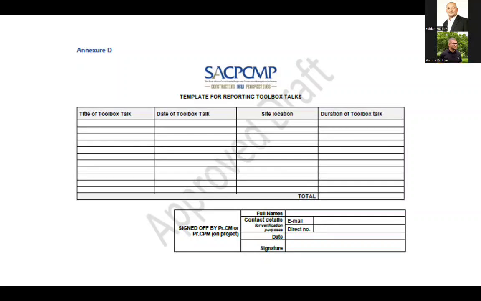And what it says here, signed off by professional construction manager or professional construction project manager on the project. So on this section on the bottom, guys, please, this is not for you to complete. This information is for either the construction manager or the project manager. They do not need to be registered. That's something that I just want to highlight.